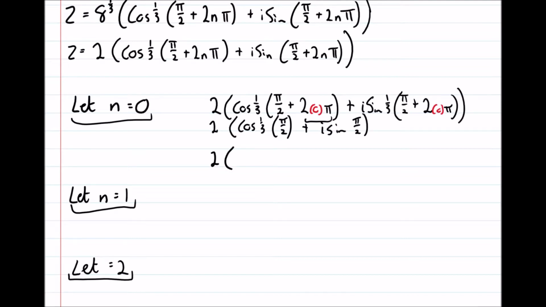Now, cos a third and pi over 2, you could throw that straight into the calculator, but I'm just going to keep going. So cos, now a third pi over 2 is actually pi over 6 plus I sine pi over 6. And that's 2.